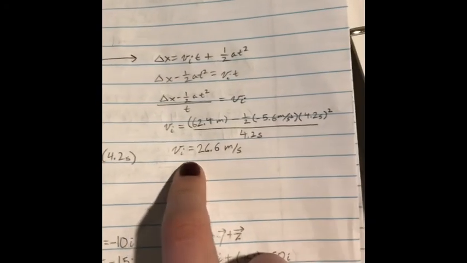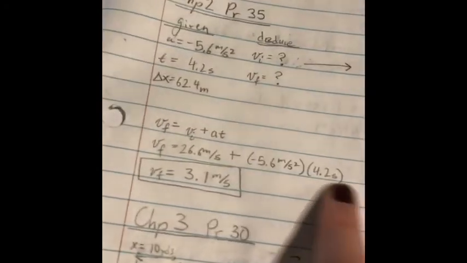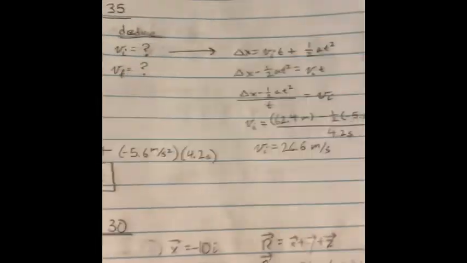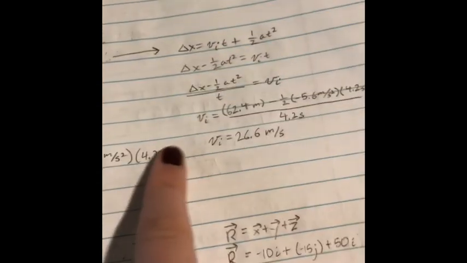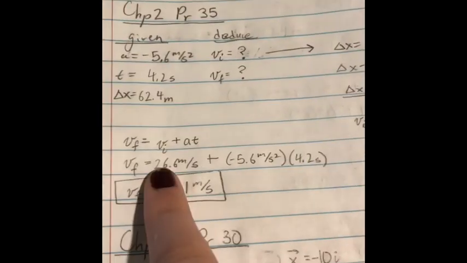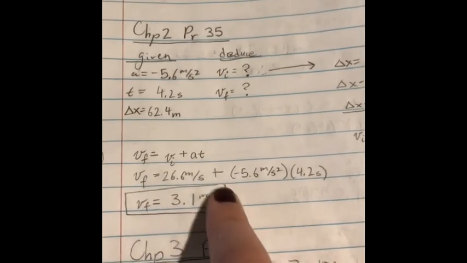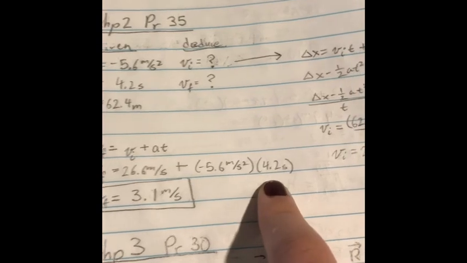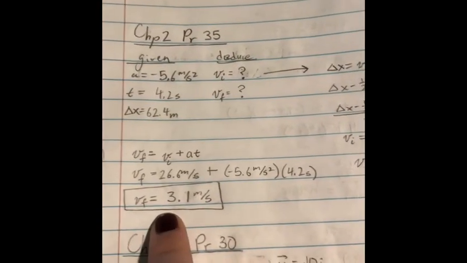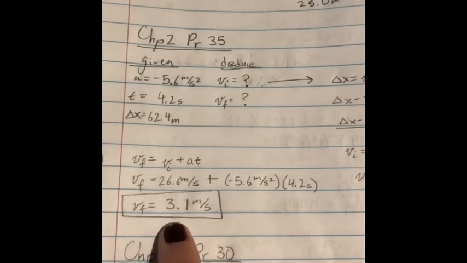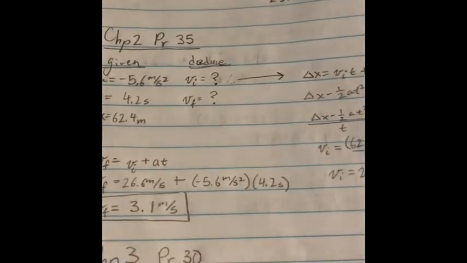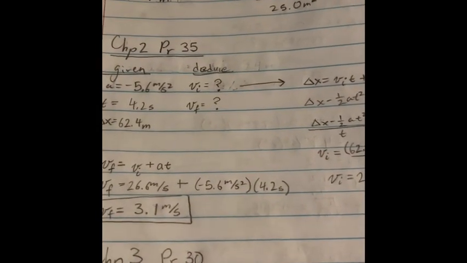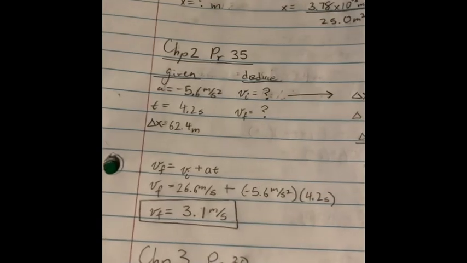And then we get the initial velocity of 26.6 meters per second, and we find the final velocity by taking the calculated initial velocity, 26.6, and then add acceleration times time, negative 5.6 times 4.2, and the final velocity is 3.1 meters per second. So that is the speed that the car strikes the tree, at 3.1 meters per second.